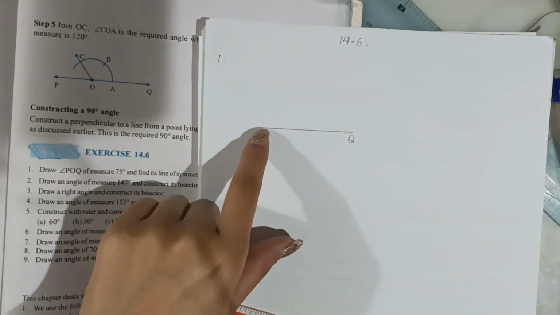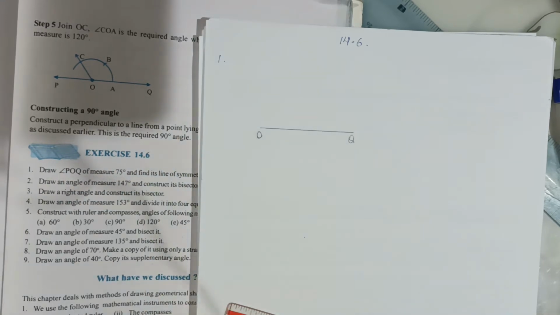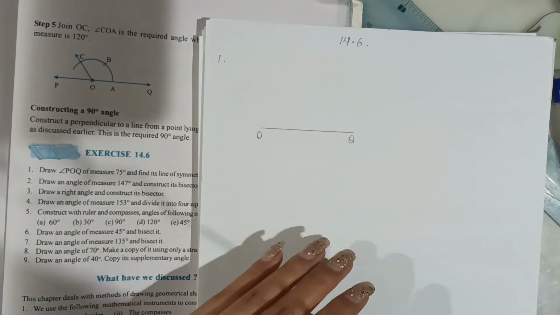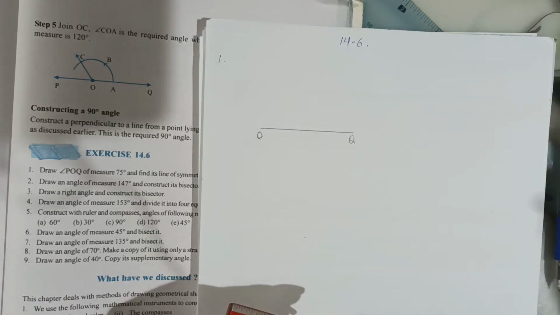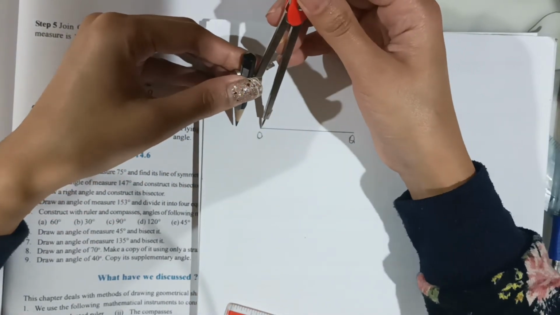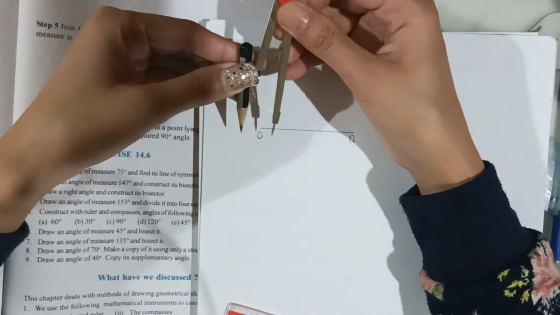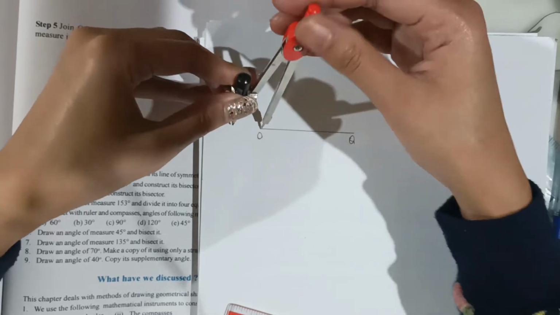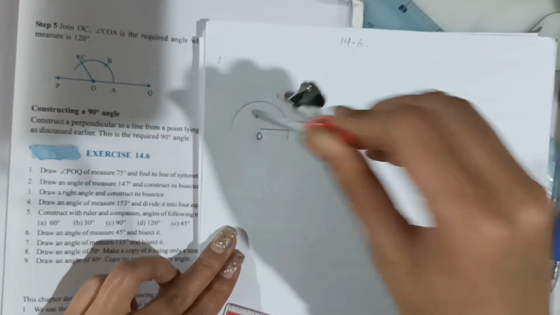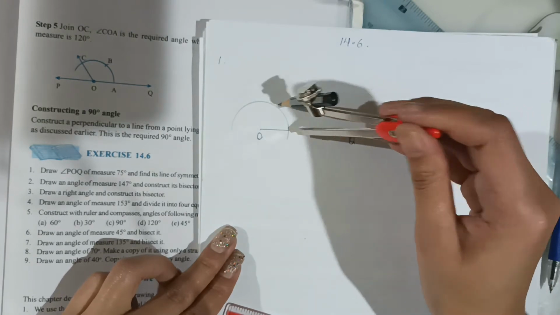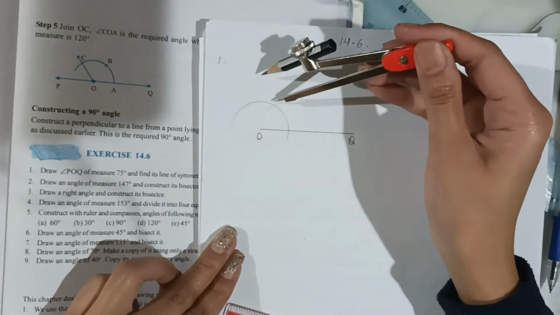So we will draw 60 degrees and 90 degrees first. And the middle of that will be 75. We already know how to draw 60 degrees and 90 degrees. With any radius I want from O, I will draw a semicircle. And from the point where it touches the line OQ, I will cut the same arc one time.